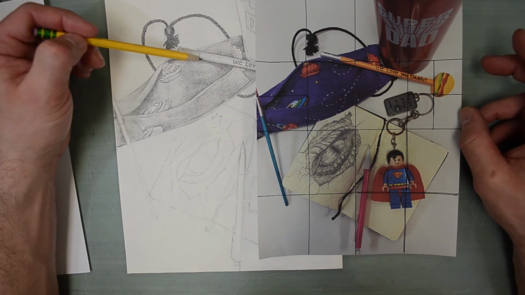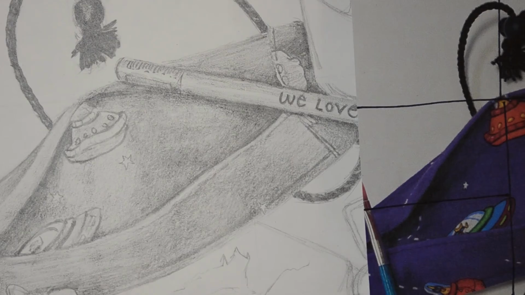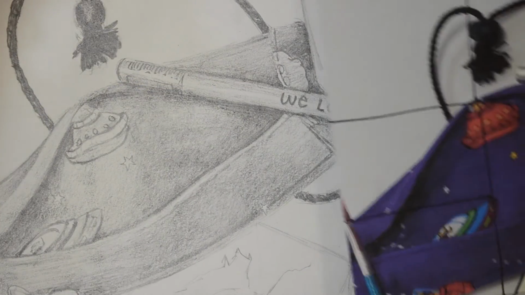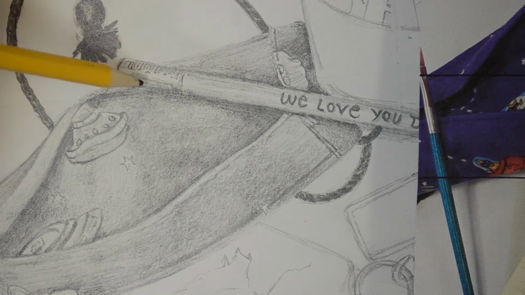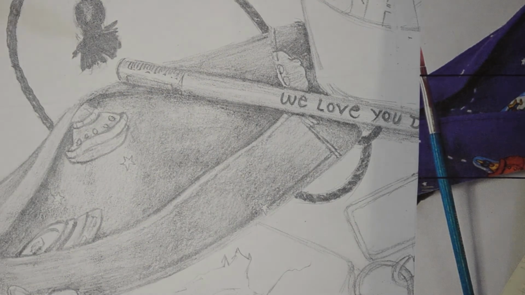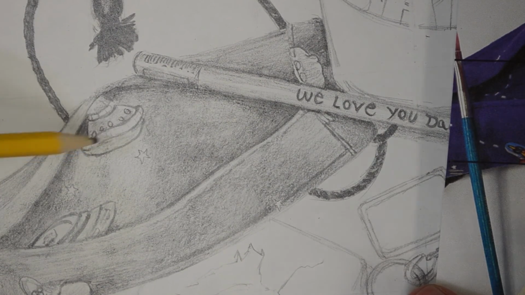Notice also that as I shade, I'm trying to build detail. So for instance, in this section right here, there's details in there that weren't there before, and as I shaded it, I drew and shaded in those details. Same thing with these little details too.